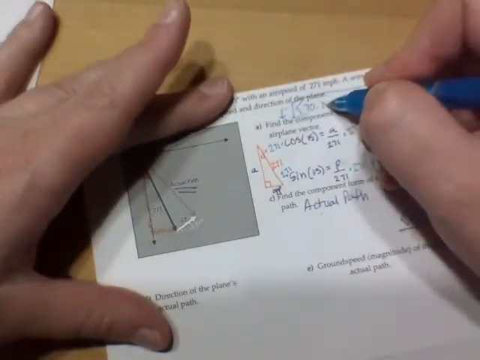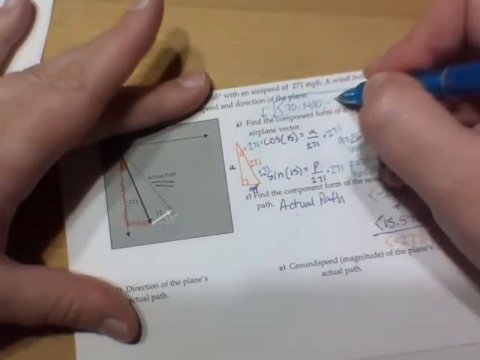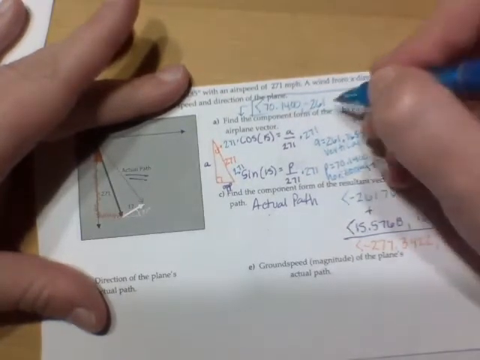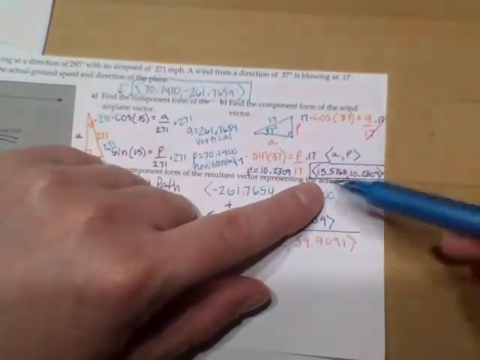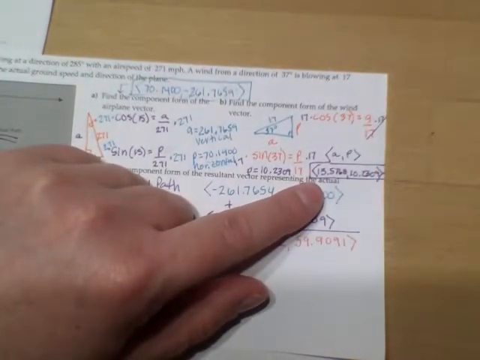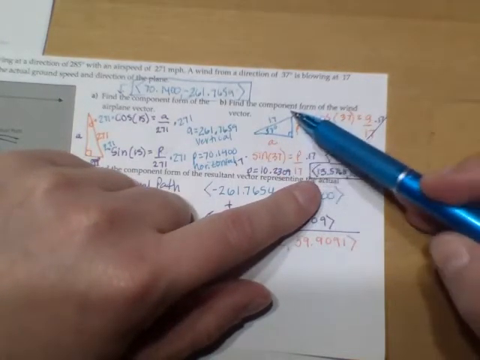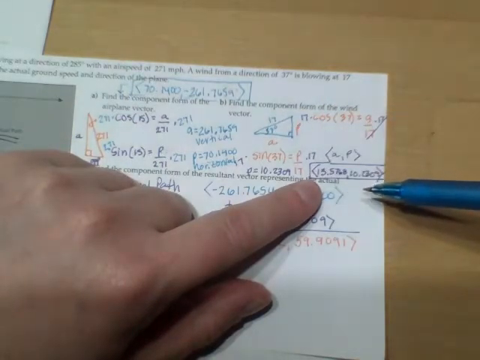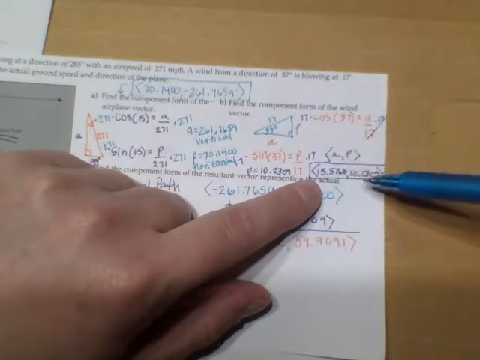So sorry, this is 70.1400. And this one is negative 261 because we're still going down. 0.7659. Let's see if we did it wrong on this one as well. It's supposed to be to the right and up. So to the right and up. P is up, and that's this one. Okay, so that one's right. So we have to switch these around again.